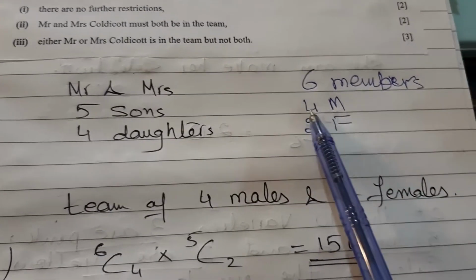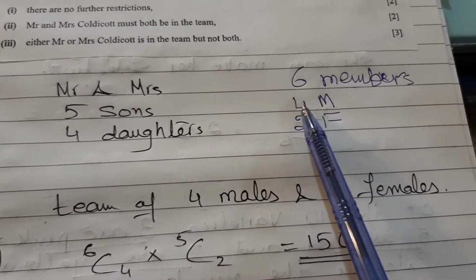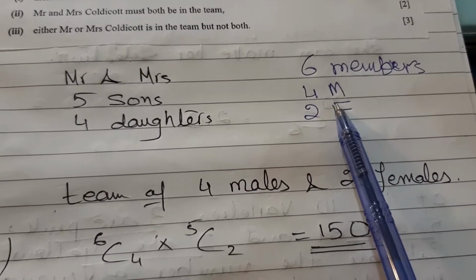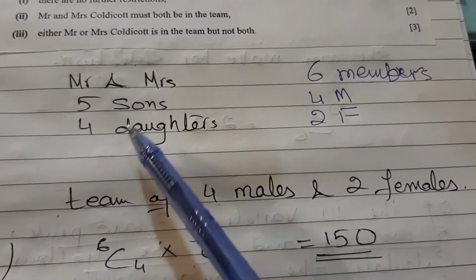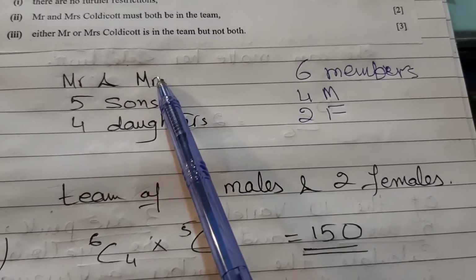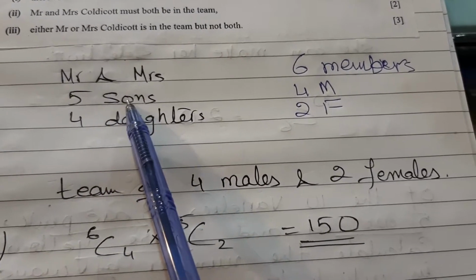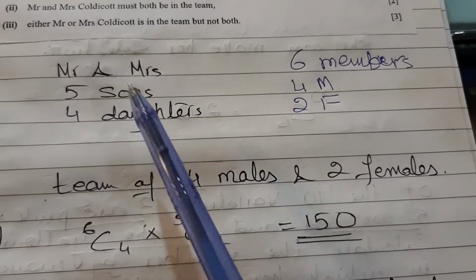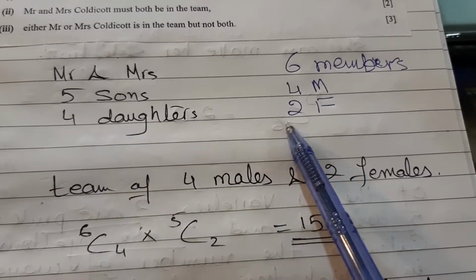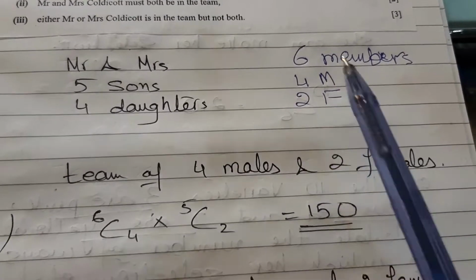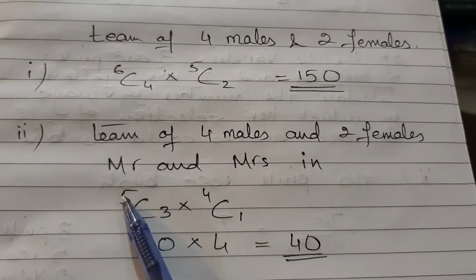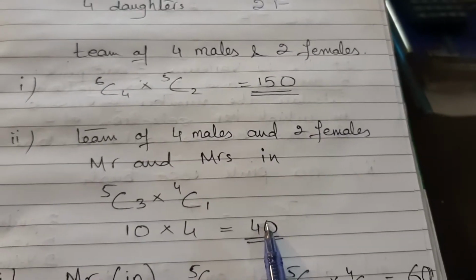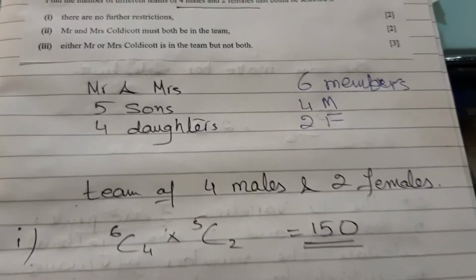I'm repeating: because Mr. and Mrs. are in the team, now I need to select 3 more male and 1 more female. Now how many male and female are left behind? Mr. and Mrs. are in, so from the 5 sons I can select 3 male, so I will write 5C3. And from the 4 daughters I have to select only 1 female, so it is 4C1. That's why it is 5C3 into 4C1, and this is the answer. Does it make sense? So let's see part 3.